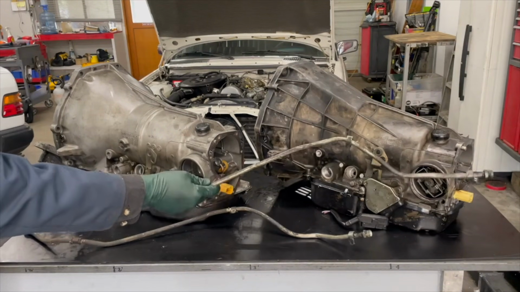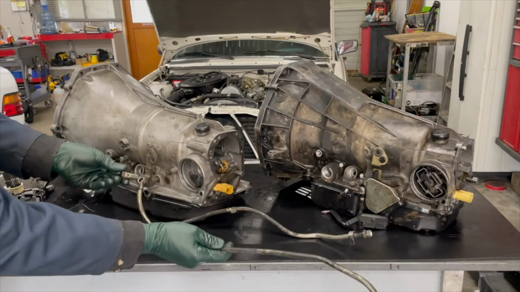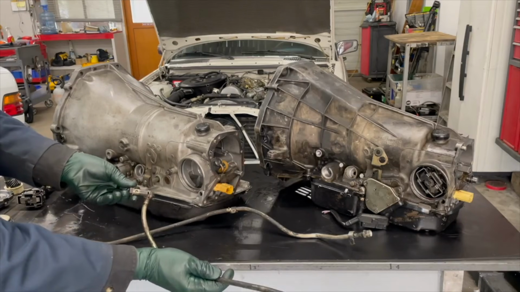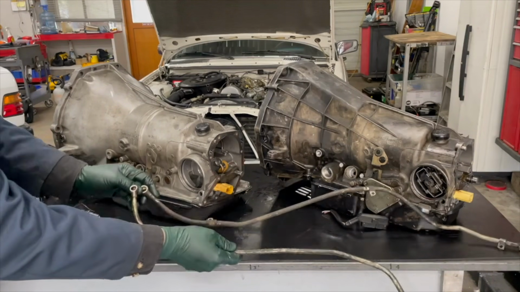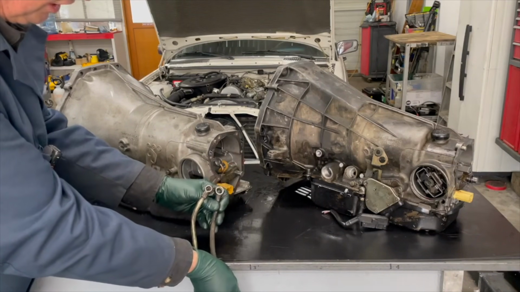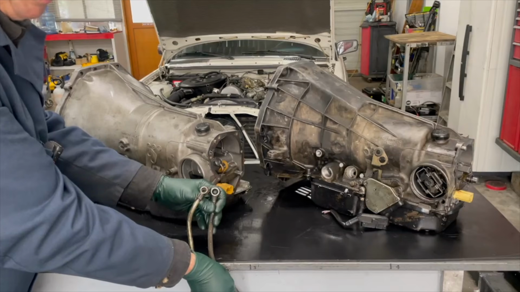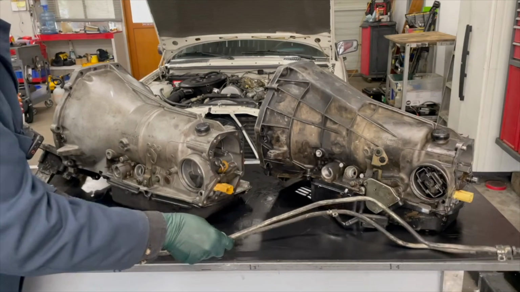Here's the line for a 722.4, and you go to hook it up to the 722.3, and look, the banjo bolt's too big. So you look a little closer and you think, uh-oh. These are different. Look at the diameter of the pipes and then look at the size of the banjo fitting. So if you're going to do the swap, make sure you have the correct oil cooler lines.